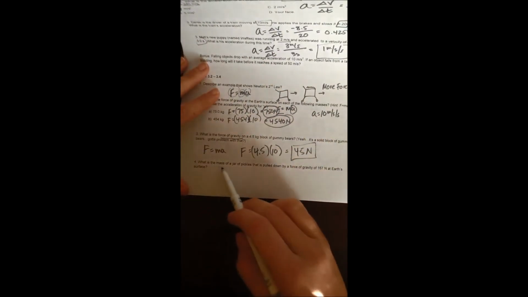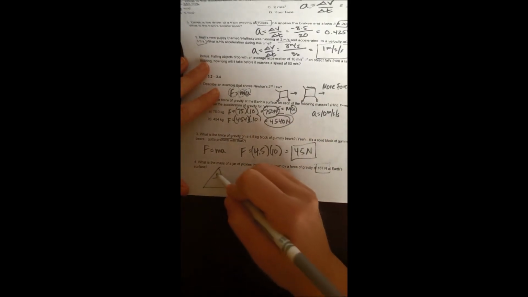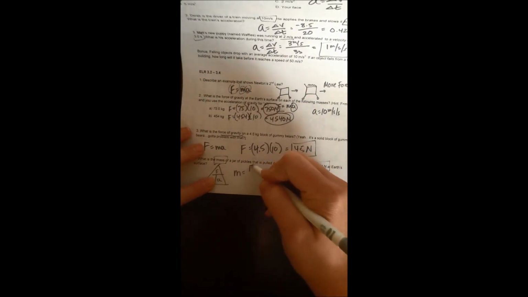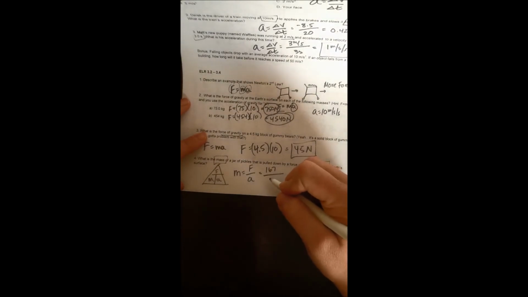Now this one is, what is the mass of a jar of pickles that is pulled down by a force of 167 at Earth's surface? So if I draw my triangle, it says, what is the mass? So I cover up the M, and I know that the formula is F over A. So I'm going to take force, which is 167, divided by A. Now it's on Earth, so it's going to be 10. So 167 divided by 10 is 16.7 kilograms. Okay, that is page 2 of the study guide.